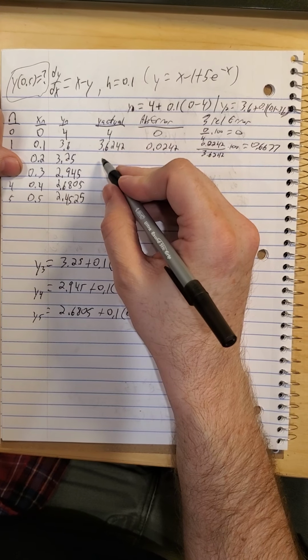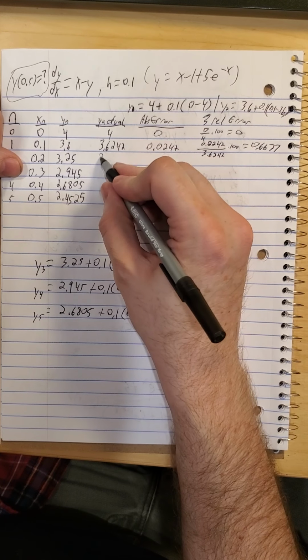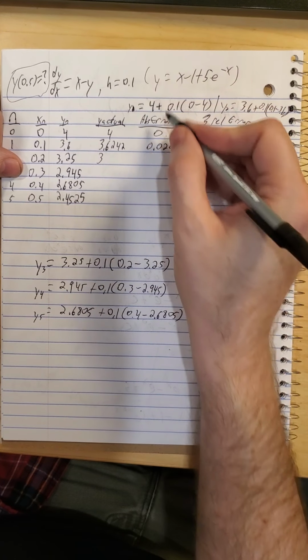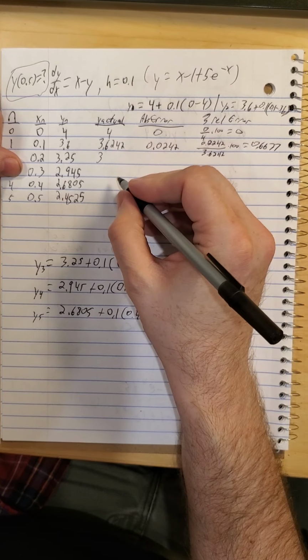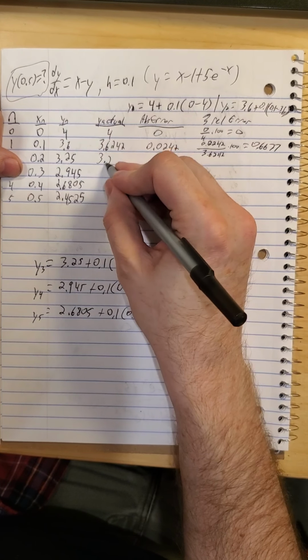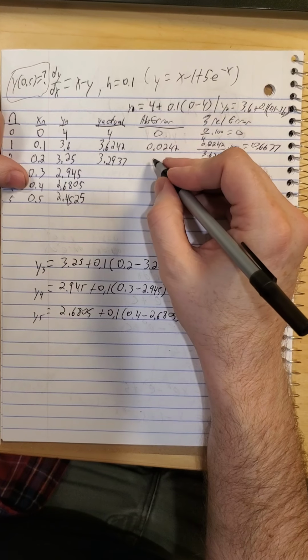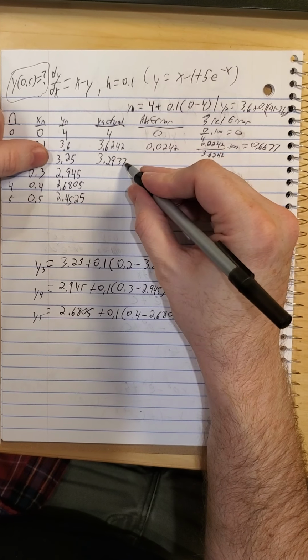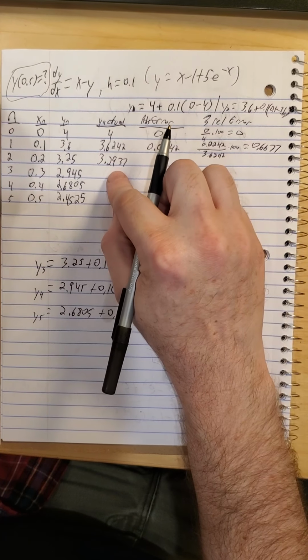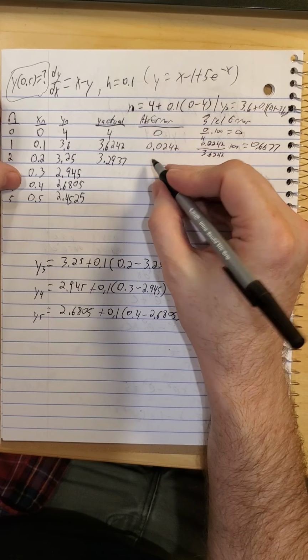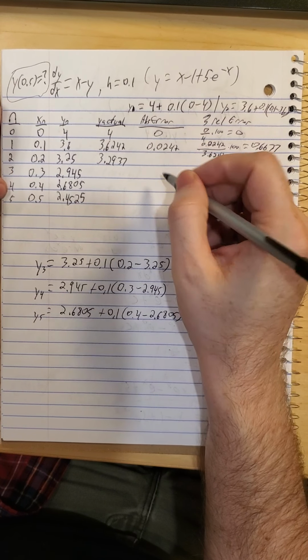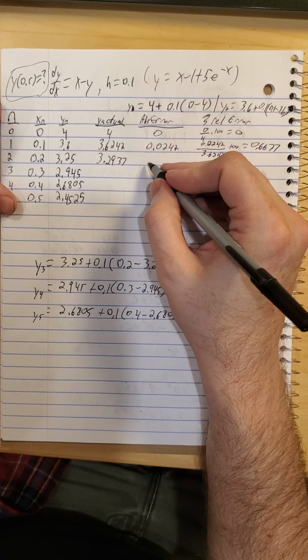For 2/10, we just have 2/10 plugged in for x. We get our y value out of the calculator, 3.2937 out to 4 decimal places. For our absolute error, we just find the difference between the actual and the predicted value, and we don't care about sign. That's why we're saying absolute error.